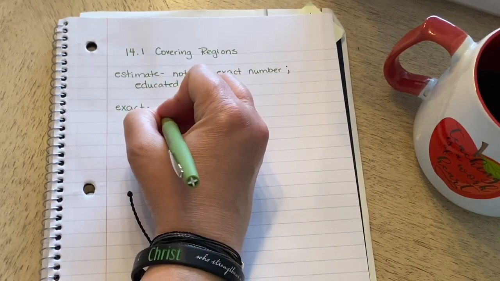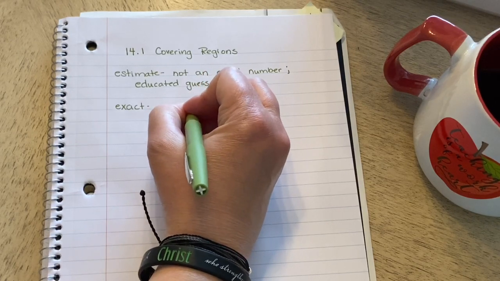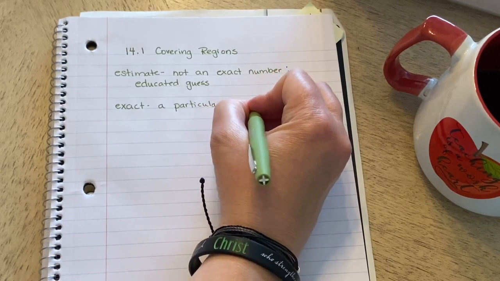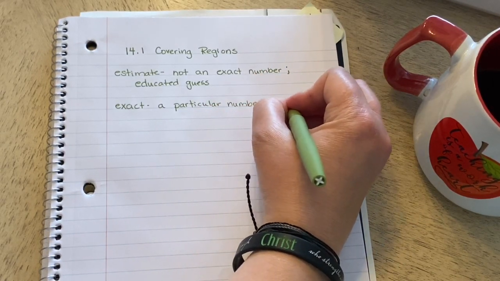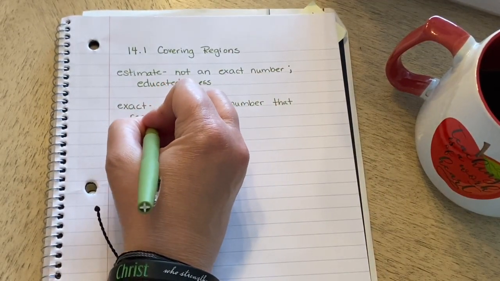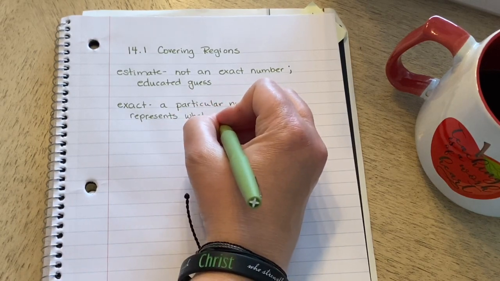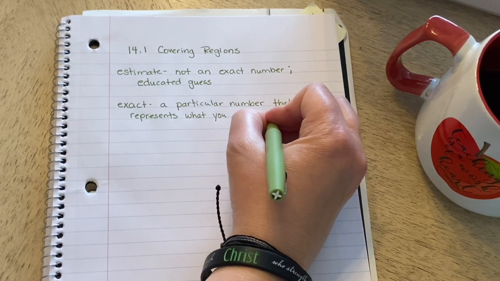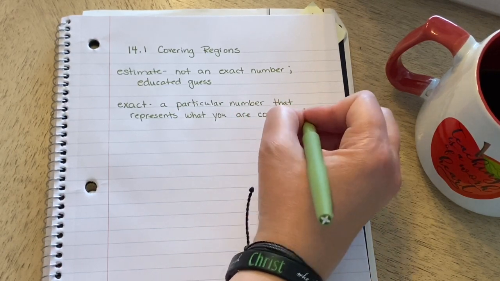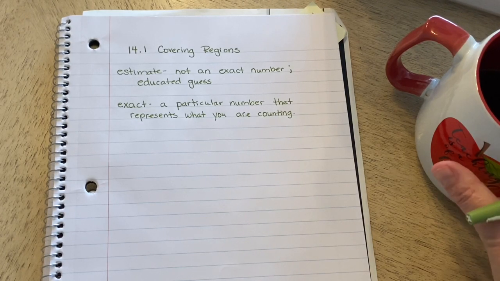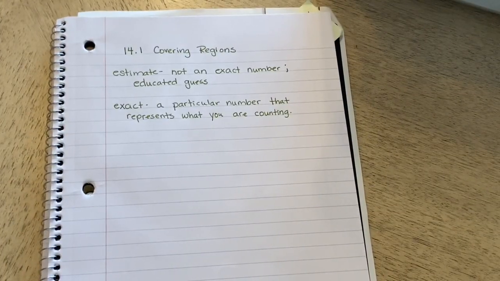So we have estimate, and then of course we have exact, and that is a particular number that represents what you are counting. So if we want an exact number, it is a certain number that is only the right answer, and it represents what you're counting.